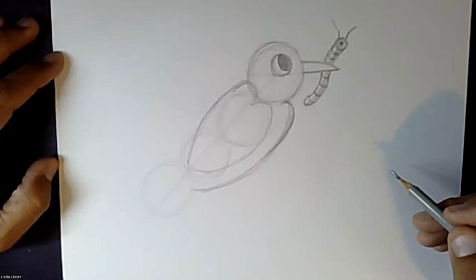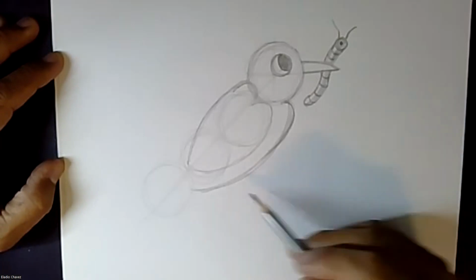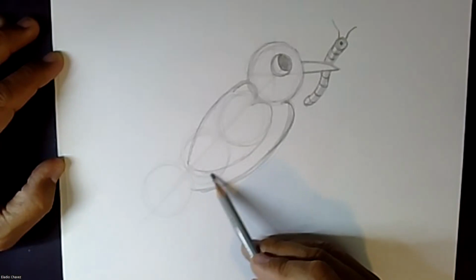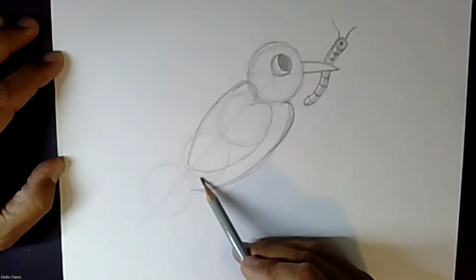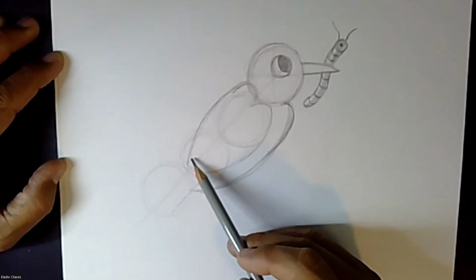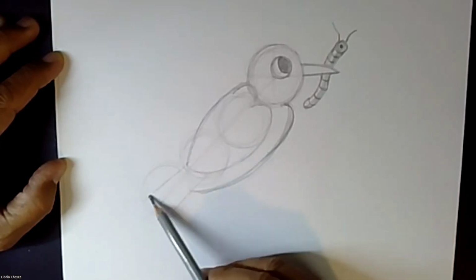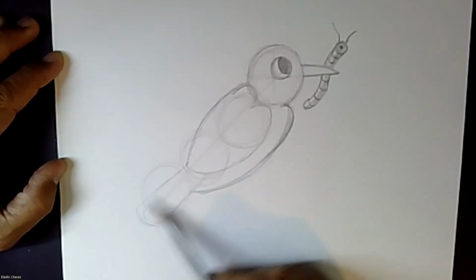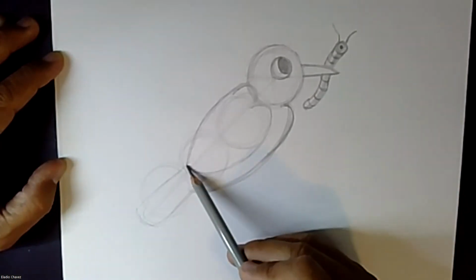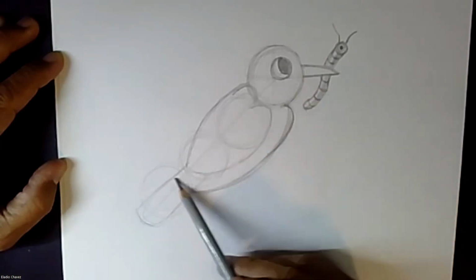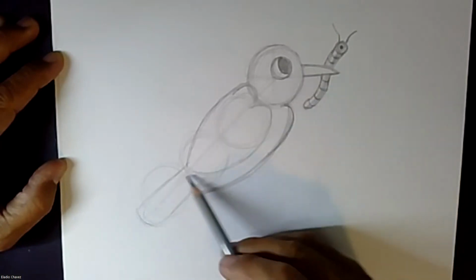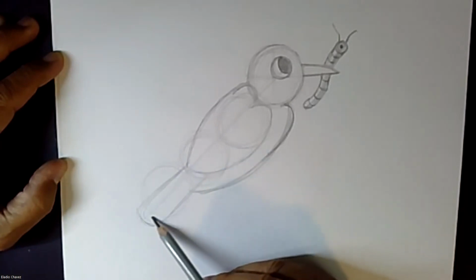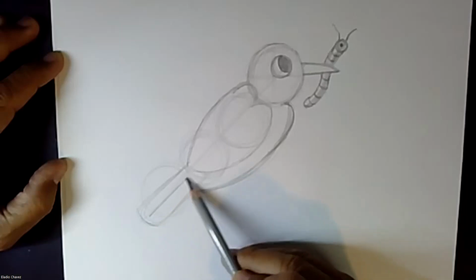All right, here we go. And then the tail. The tail comes out just a little bit further than our other circle here, from there out to there. And I can put those two, it's just two feathers, but they go out about that far. You see, using that head as measurement, our proportions should be pretty good. Two people asked for proportions, and there you go.